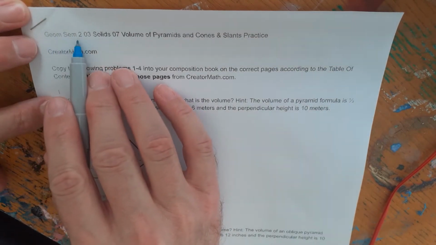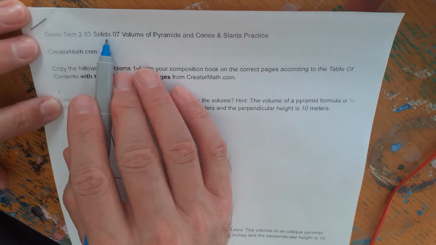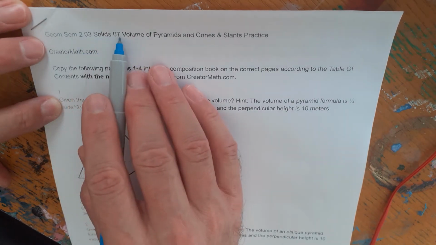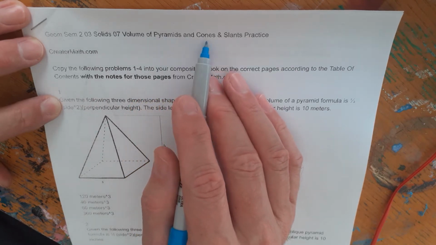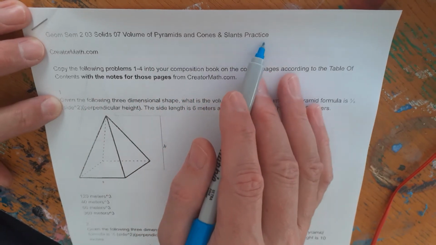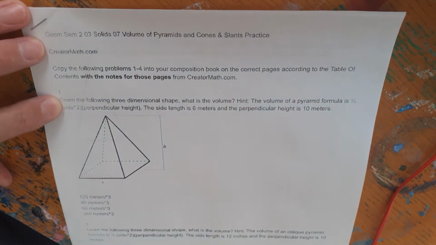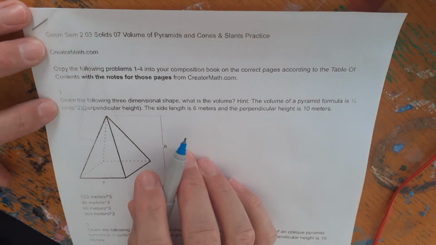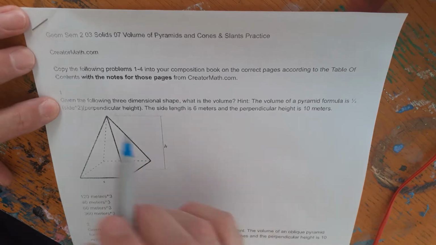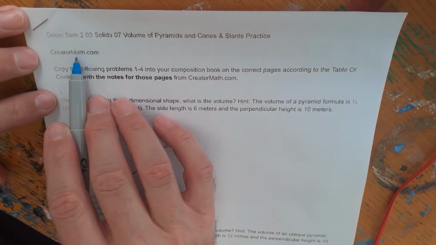This is Geometry Semester 2. It's the third unit called Solids, and it's the seventh lesson in that third unit called Volume of Pyramids and Cones and Slants Practice. The slant pyramids and slant cones, better known as oblique, is the proper term. Alright, so this is from creatormath.com under the Geometry tab.